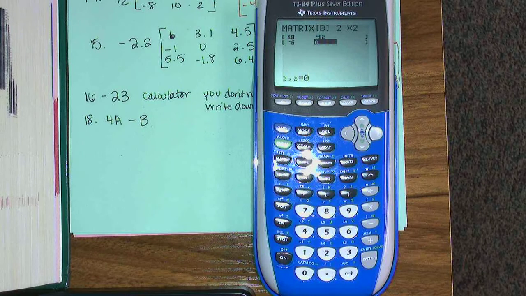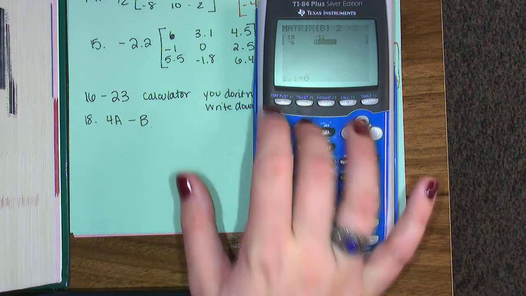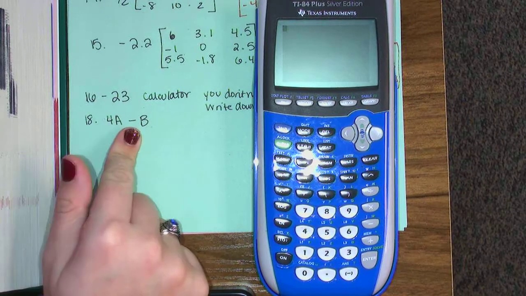How do I do A minus B? It's the matrix. I haven't gotten there yet. Alright, everybody have your 2 matrices in your calculator. Okay, second quit. Now, I'm plugging in 4A minus B.